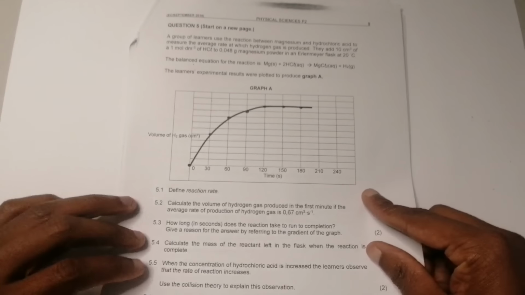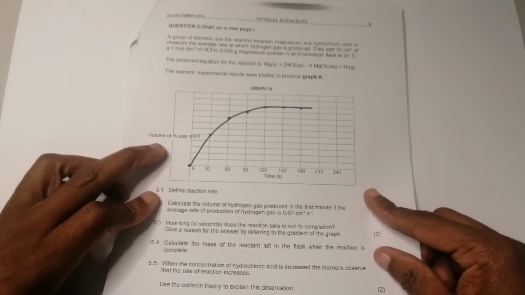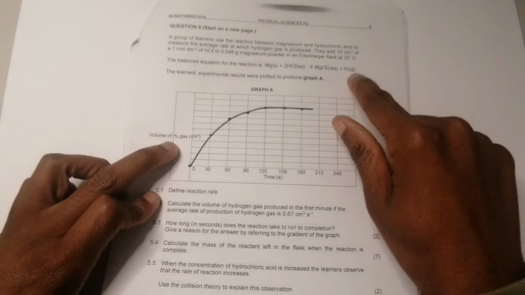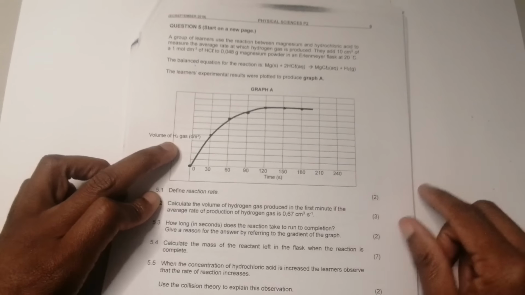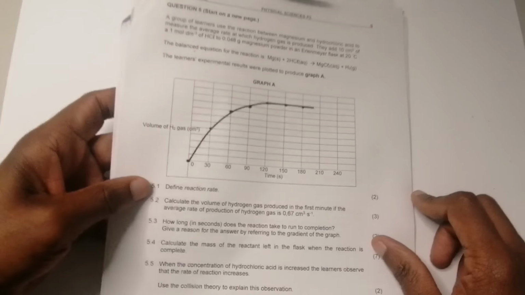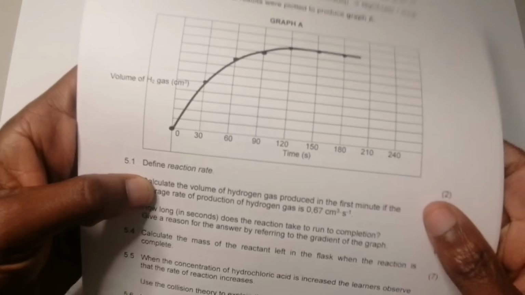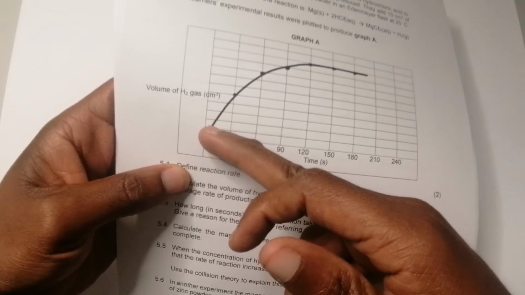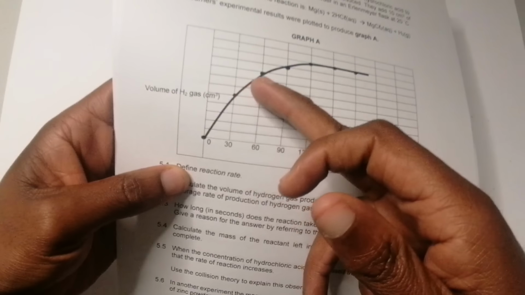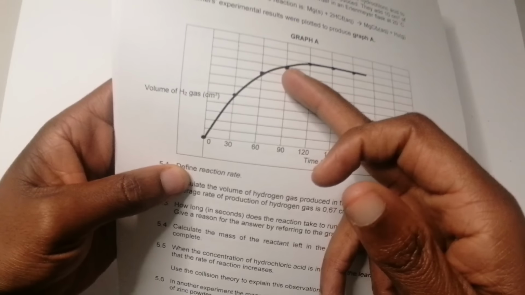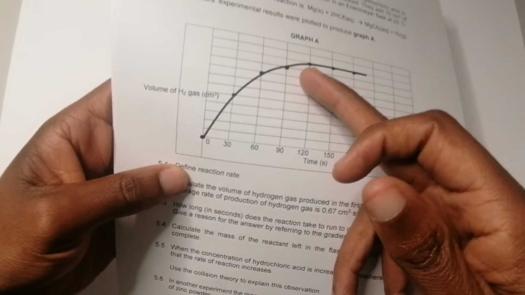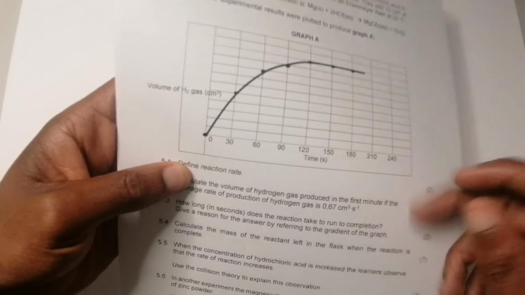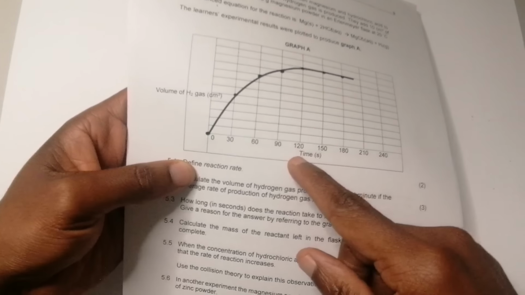So they give us a graph there, and you can see the graph shows us the volume of hydrogen gas that is produced. Remember, this reaction produces hydrogen gas, right? So you can see it starts from 0, and the hydrogen gas increases because you are producing more and more of it until we get to this point at 120 seconds.